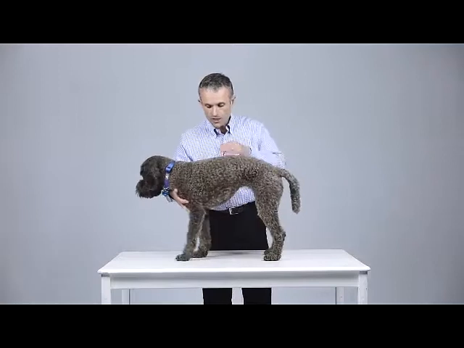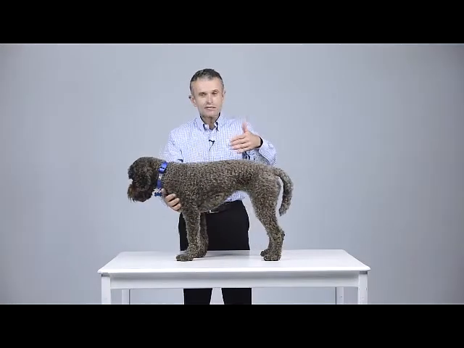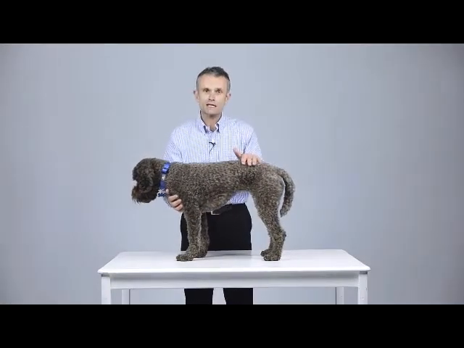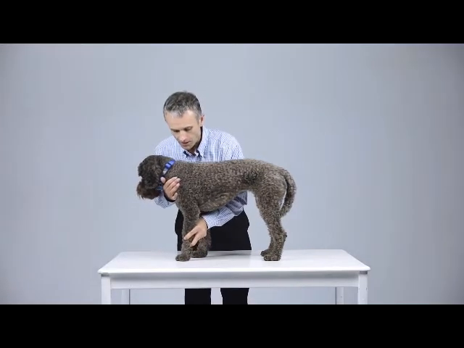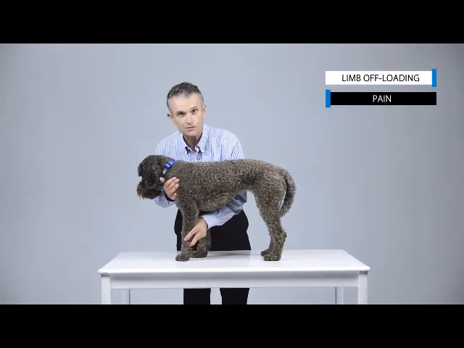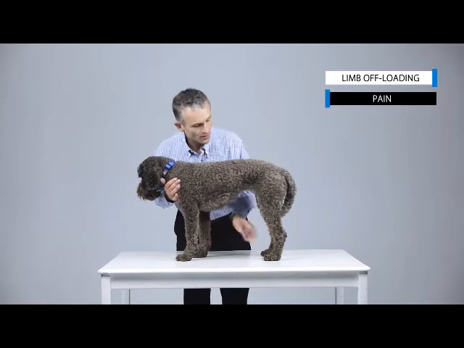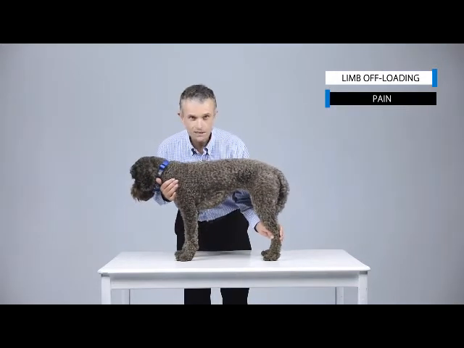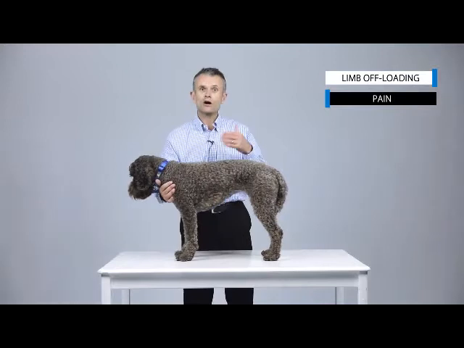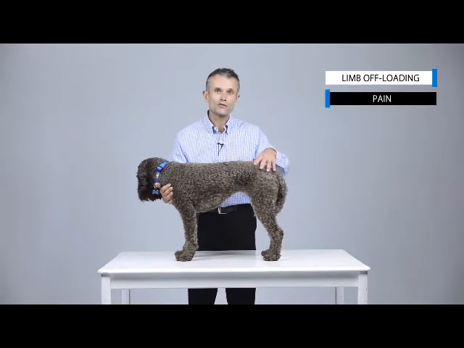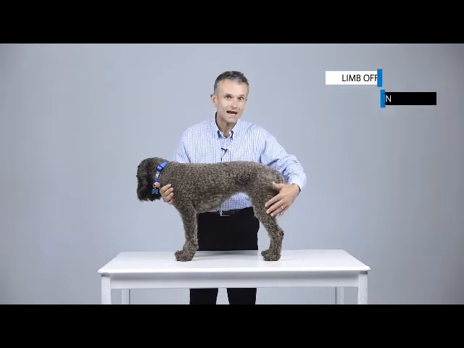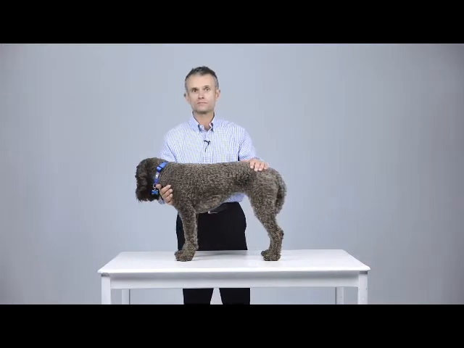And what we're talking about here is, as the dog relaxes, as it's standing in the consulting room, if you see a slight offloading of the limb, such as I'm demonstrating here with the forelimb, or with the hind limb, just very subtle like that, that's offloading or favoring of that limb, and that's indicative of the main problem being in that limb or those limbs.